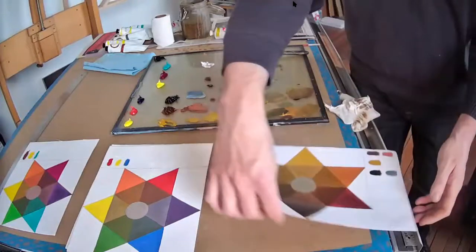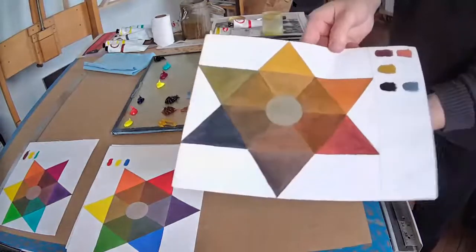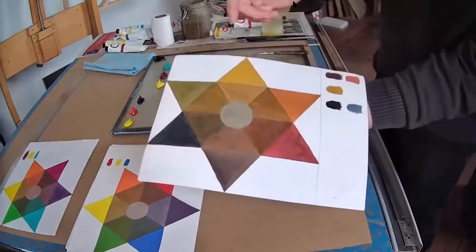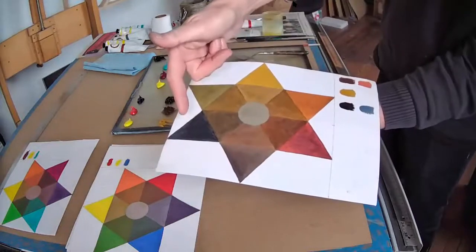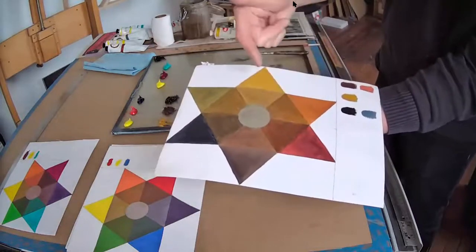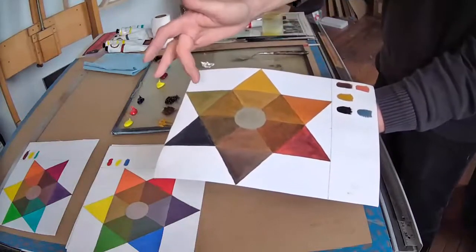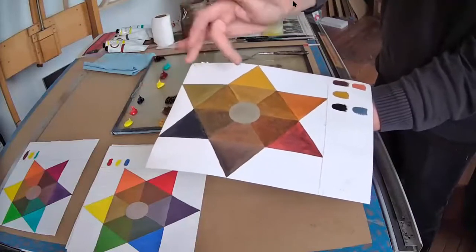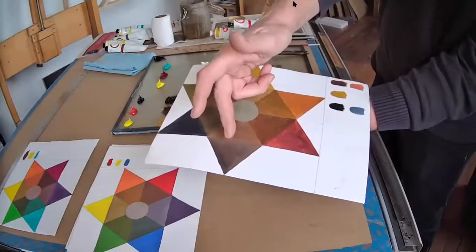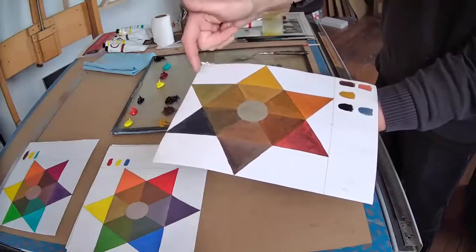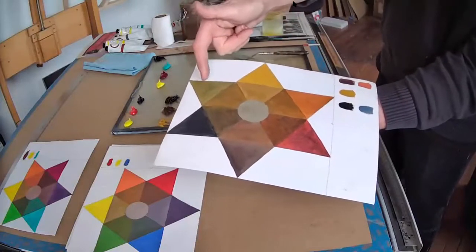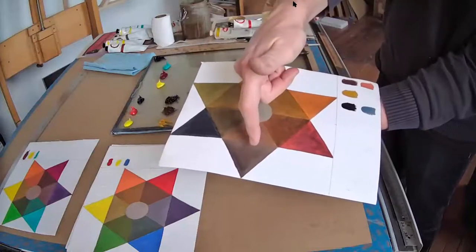So again, starting with our primaries, yellow, red, and blue. So Payne's gray, transparent red oxide, yellow ochre. Mixing the secondaries by combining those colors. And then mixing a middle gray, finding that middle gray by mixing the three primaries together.